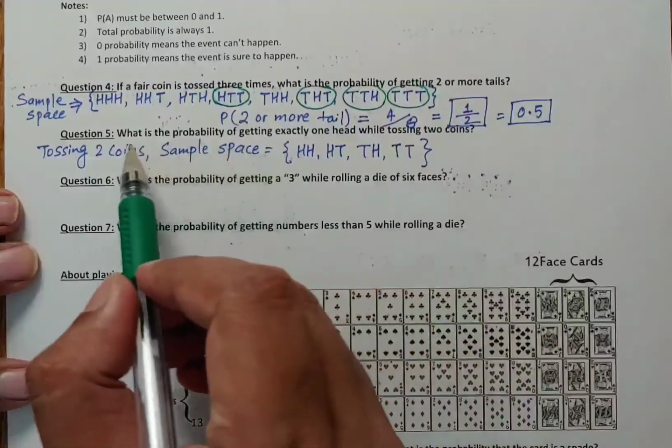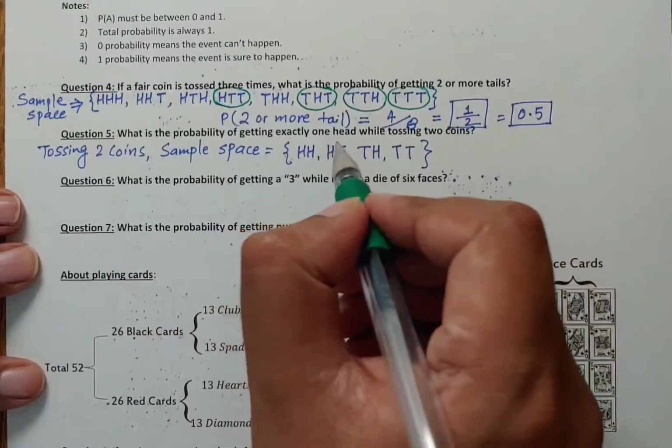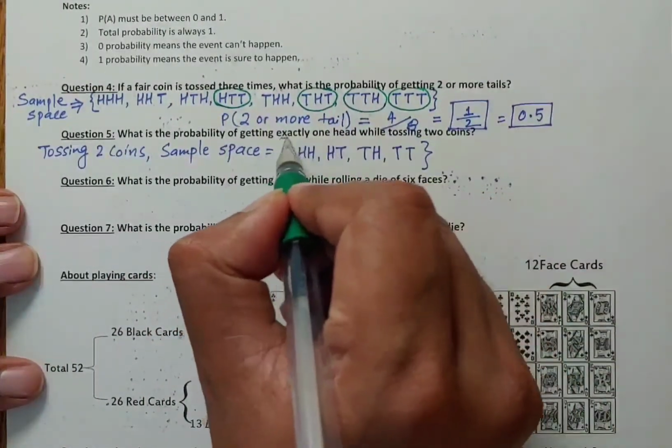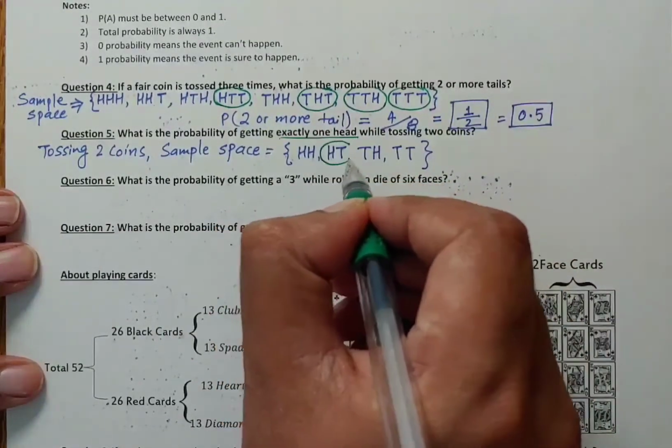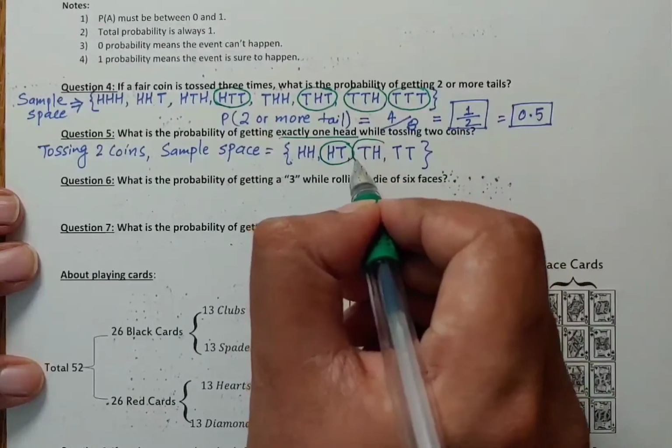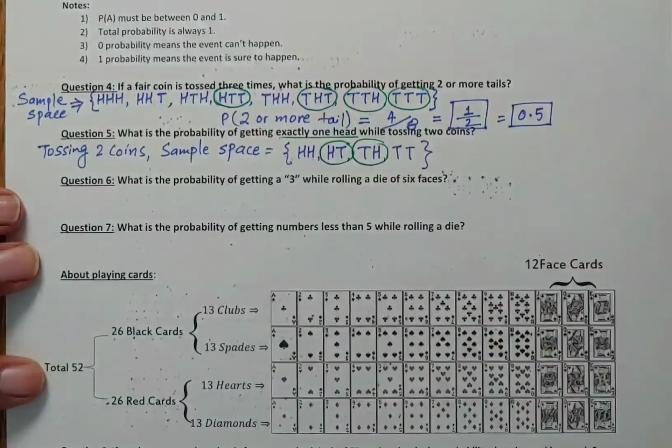Now the question is, what is the probability of getting exactly 1 head? This is exactly 1 head. This is exactly 1 head. So 2 out of 4.